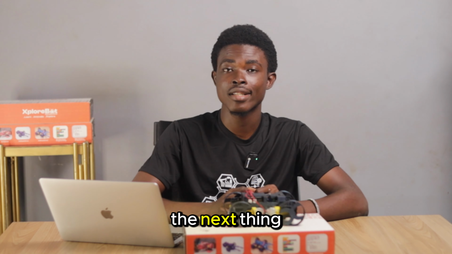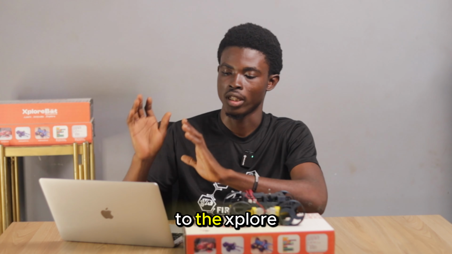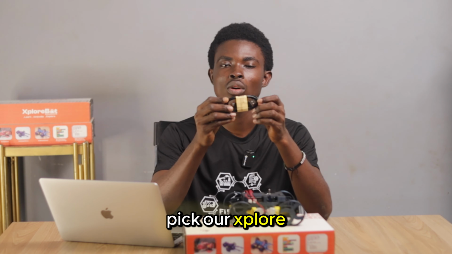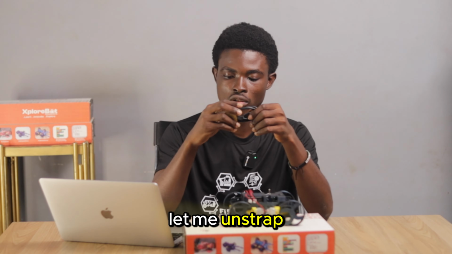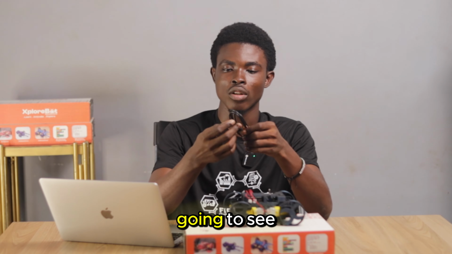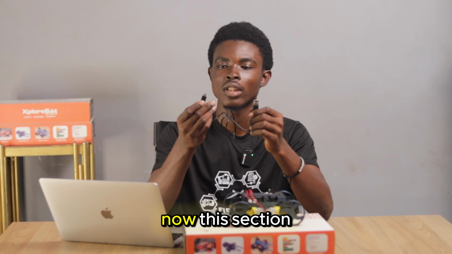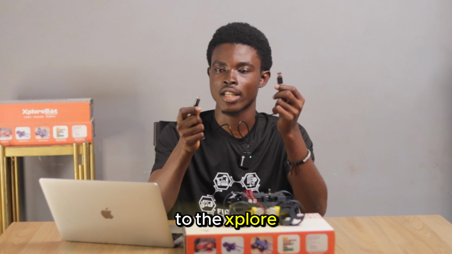All right, so the next thing we are going to do is to connect our Xplore bot to the Xplore IDE. The first thing we'll do is to pick our Xplore uploading cable, which is this cable here. Let me unstrap it. And you are going to see these two parts, right? This section goes to your laptop, then this goes to the Xplore bot.